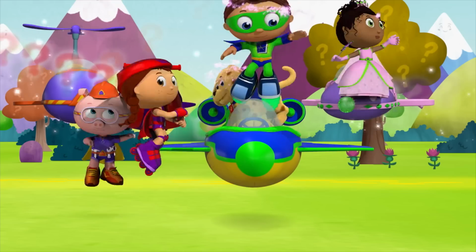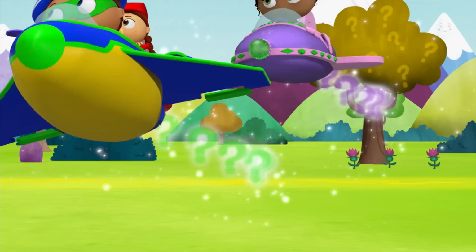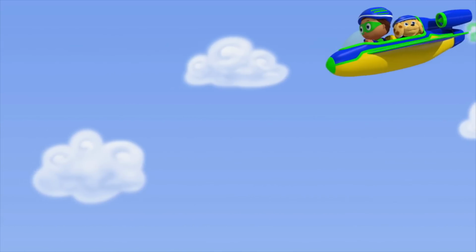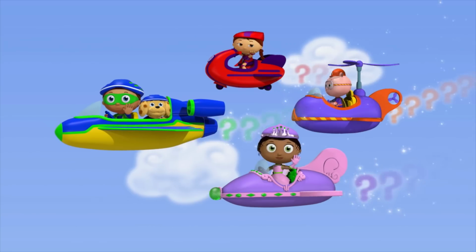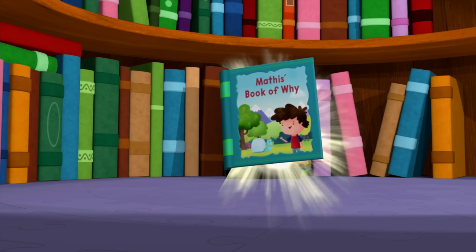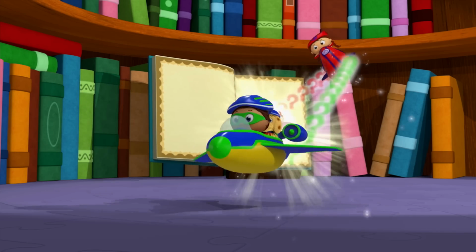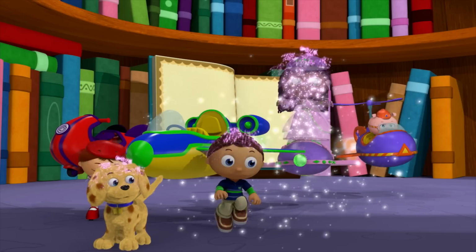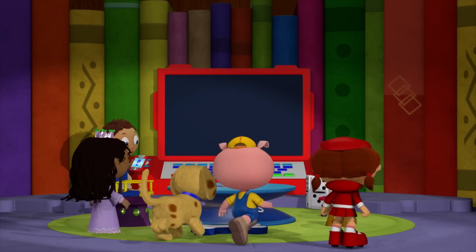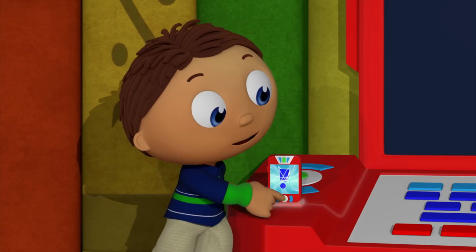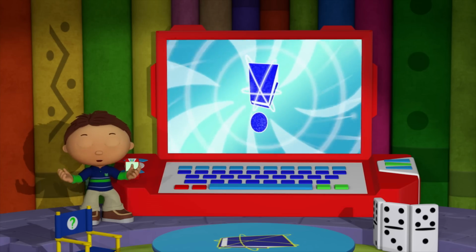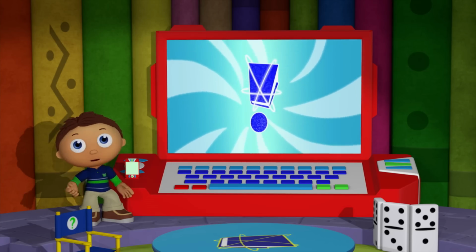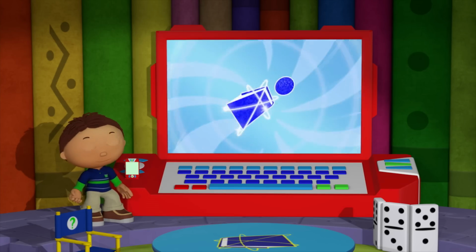Welcome back to the book club. We found the super story answer with Super Why. Super duper computer, give us our super story answer.